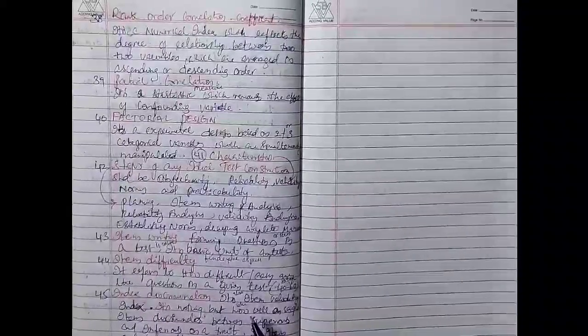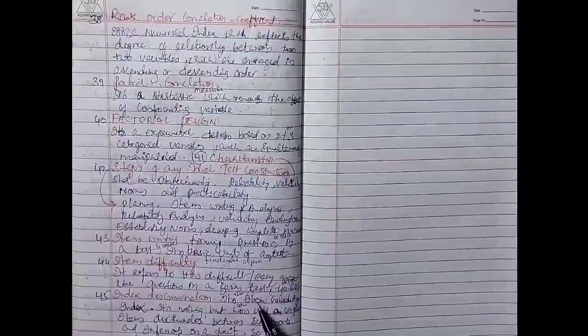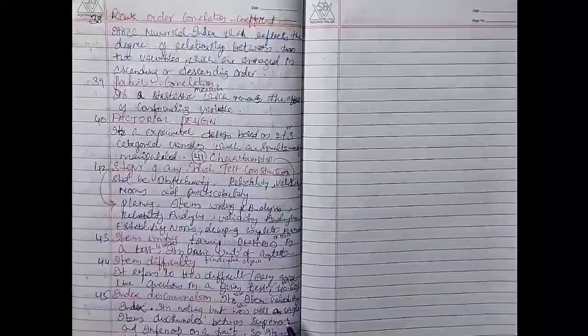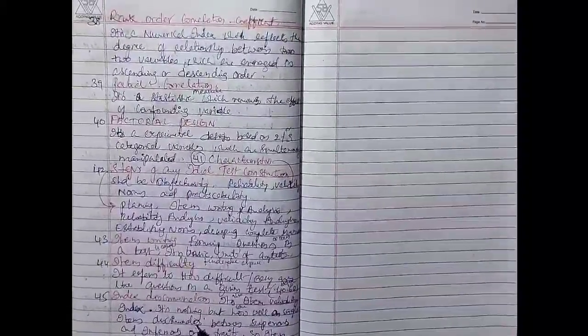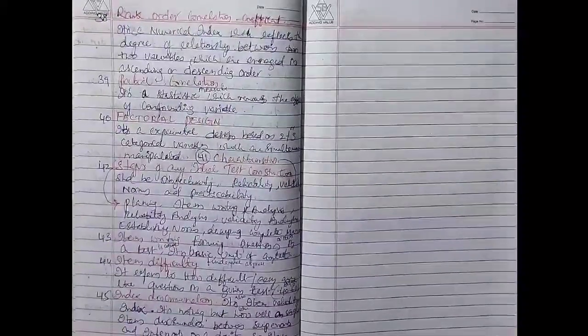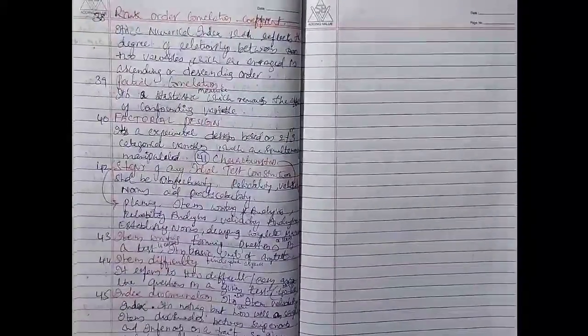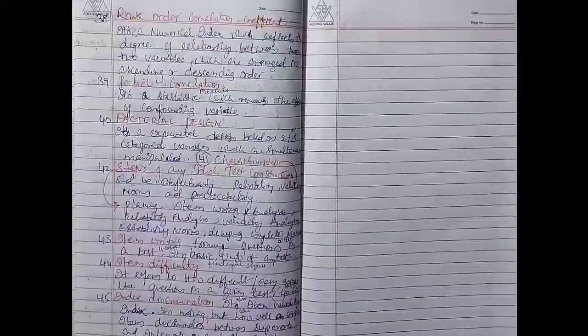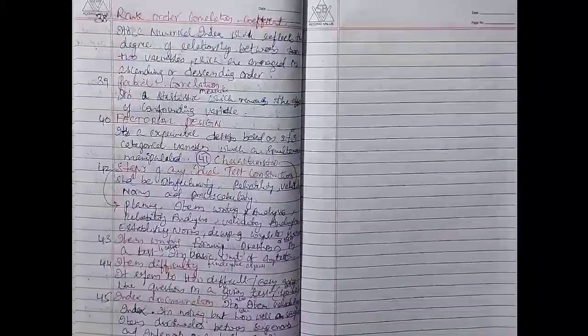Index of discrimination. It's also called the item validity index. It's nothing but how well a single item discriminates between superiors and inferiors on a trait. So an item should have at least 20 correlation with the total score to have sufficient discrimination power.